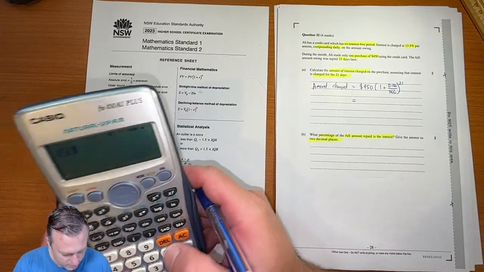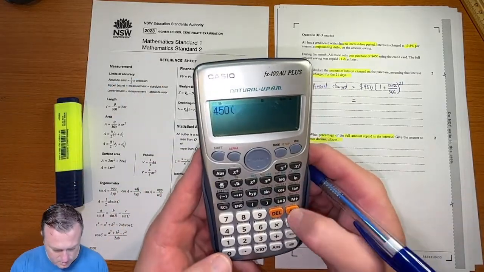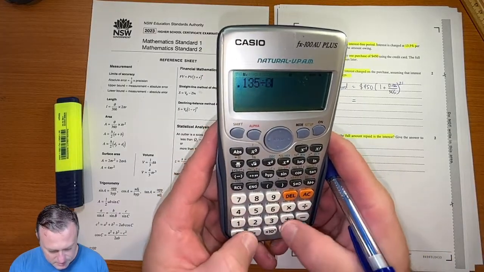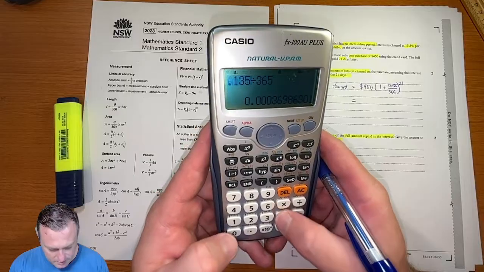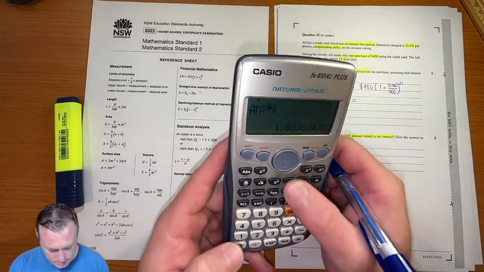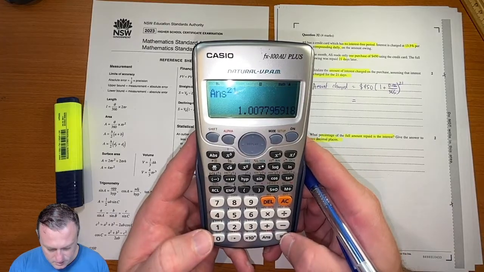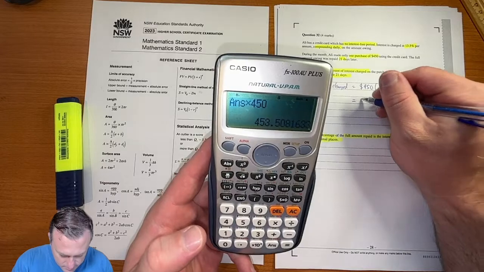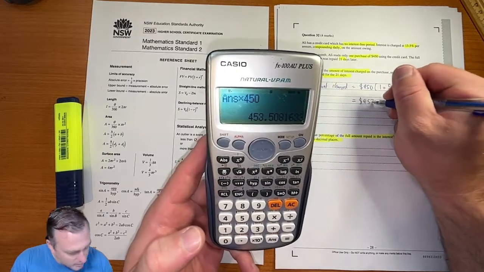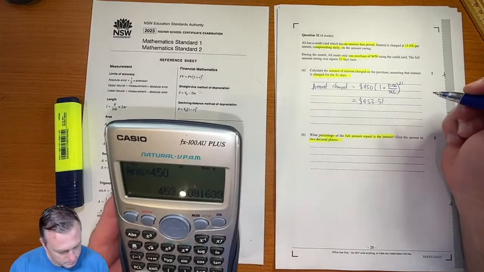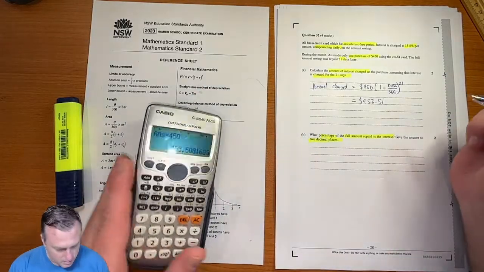Let's do it the way I usually do it. 0.135 divided by 365 gives us that, plus 1 gives us that, to the power of 21 gives us that, and then times by 450. So it equals $453.51. We round it up.